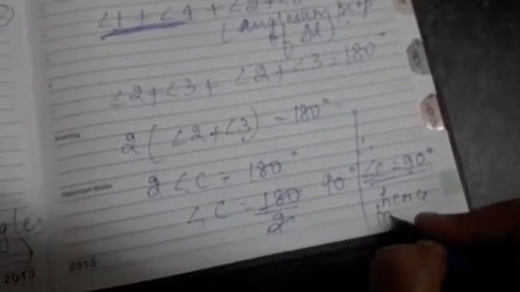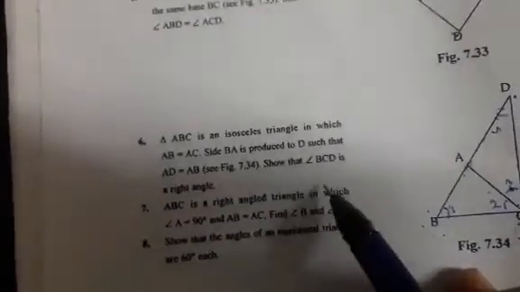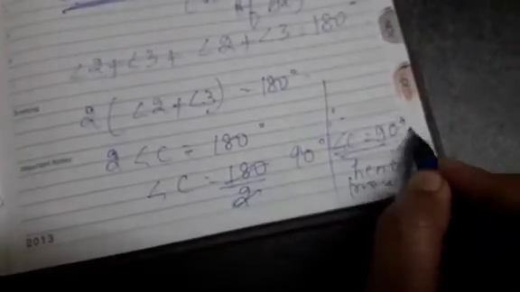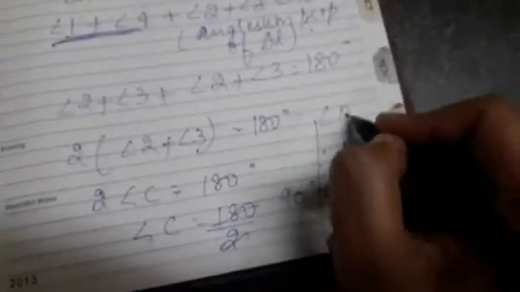Hence proved. Because they are asking us to prove what? That BCD is a right angle. BCD is a right angle means this. Therefore, we can write angle C is a 90-degree angle, and hence we can write angle BCD is what? Is a right angle. Okay, so this completes question number which one? Question number 6. So we have completed 4th, 5th and now 6th.